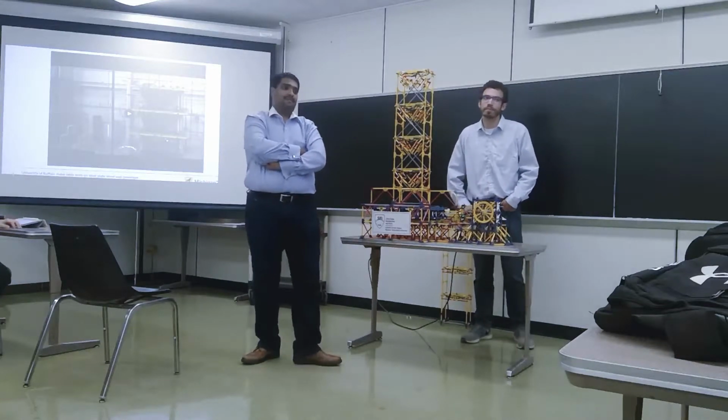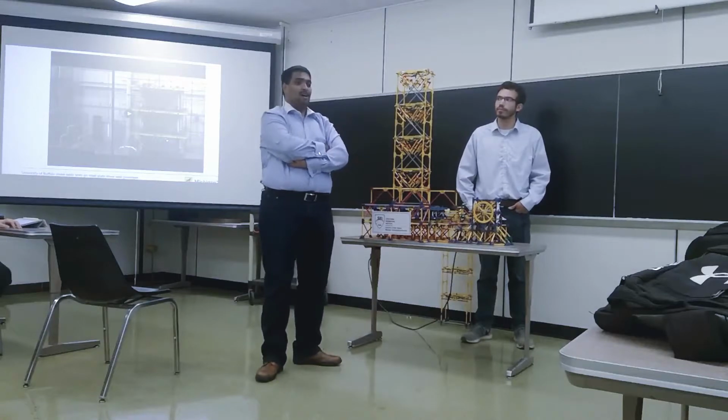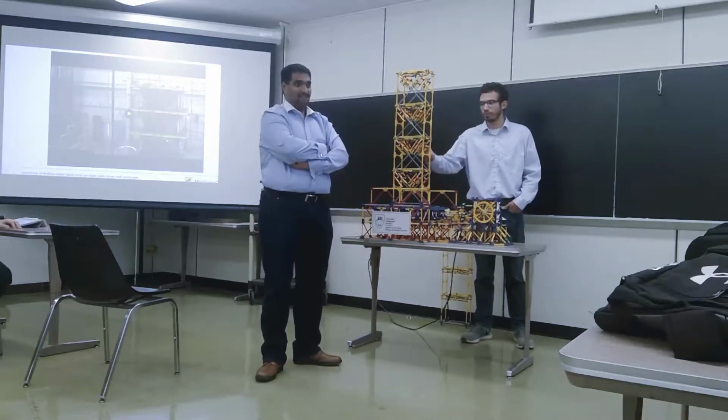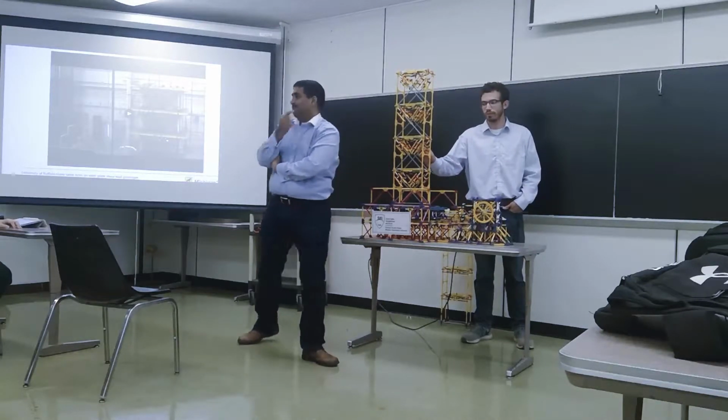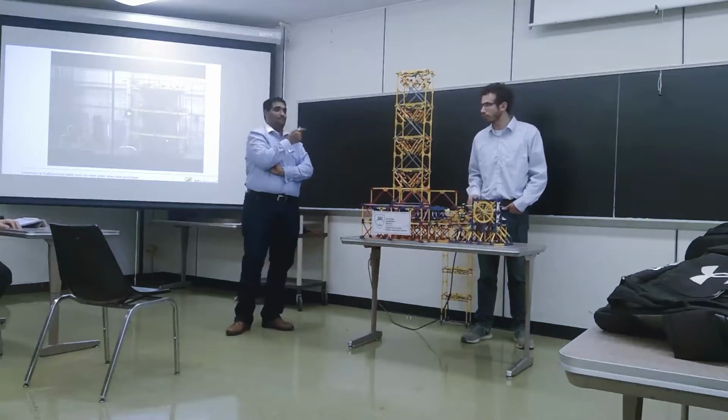That's not the damage. That's not how the building would fail, let's put it that way. So the building might fail in other approaches. So that's what makes it important for us to model and think about those.